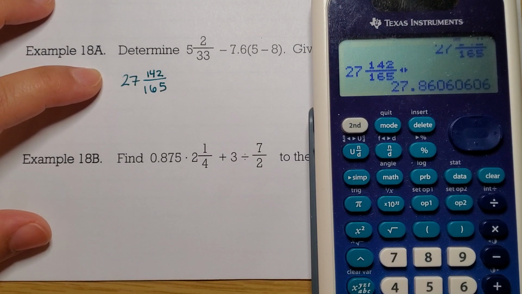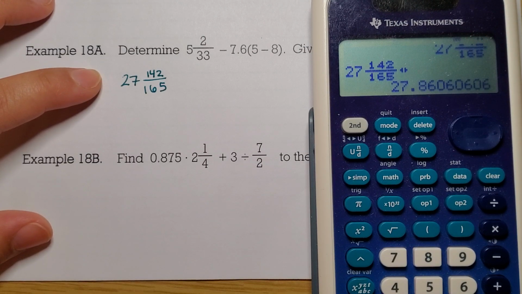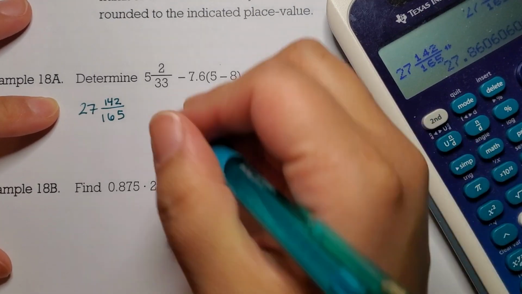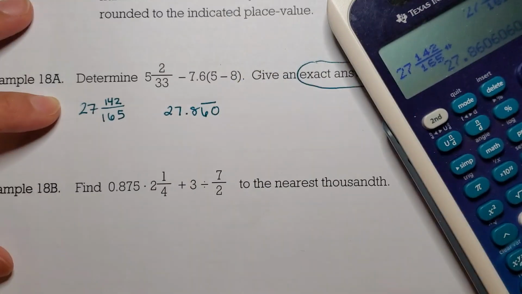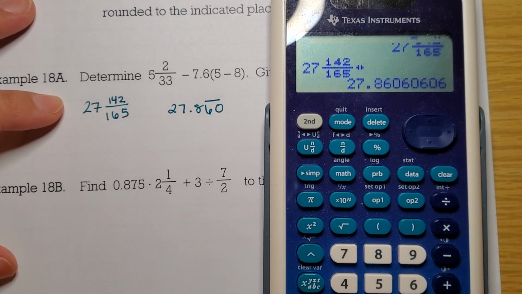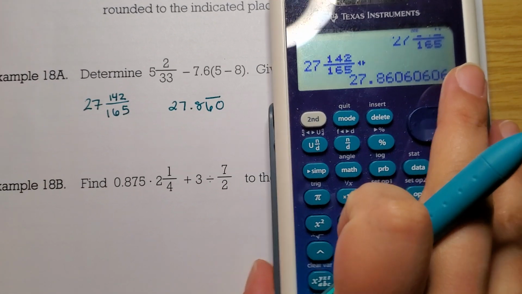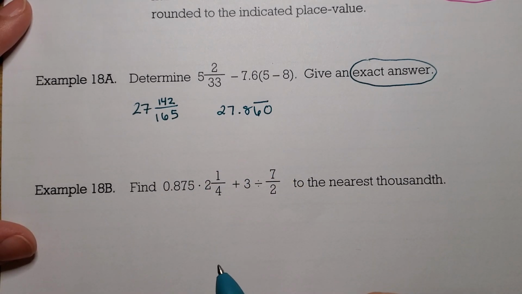Now, truth be told, this decimal isn't the worst kind of decimal. I can recognize that it's going to be a repeating decimal because we've got 60, 60, 60, and so on. So if I wanted to give an exact decimal, I could: 27.860 with the line over the 6 and the 0, since the 6 and the 0 are the digits that are repeating. So if I'm giving an exact answer, either of these or an improper fraction would be okay.